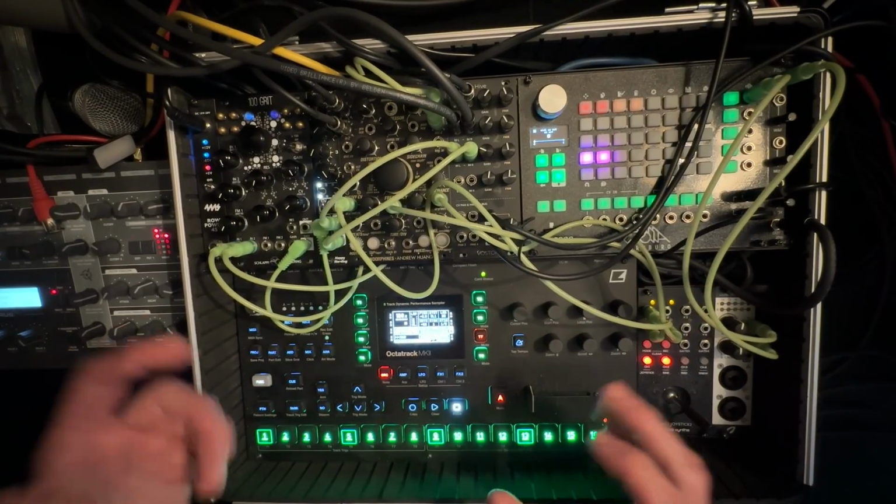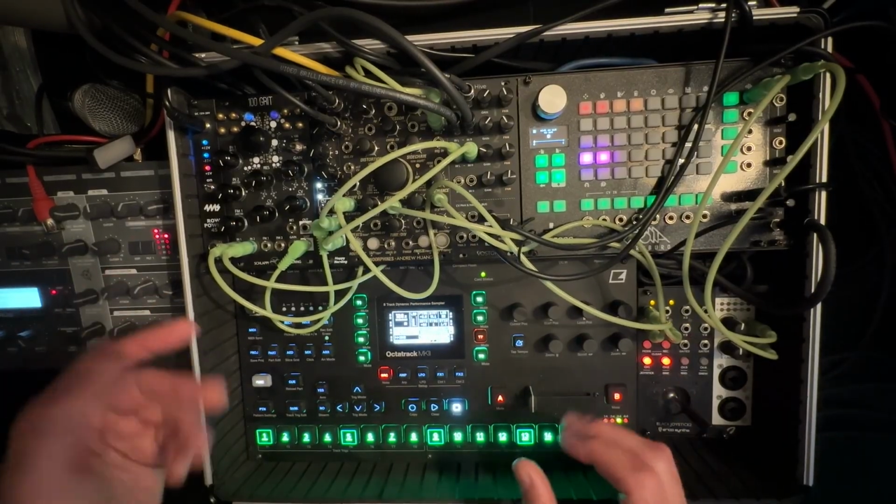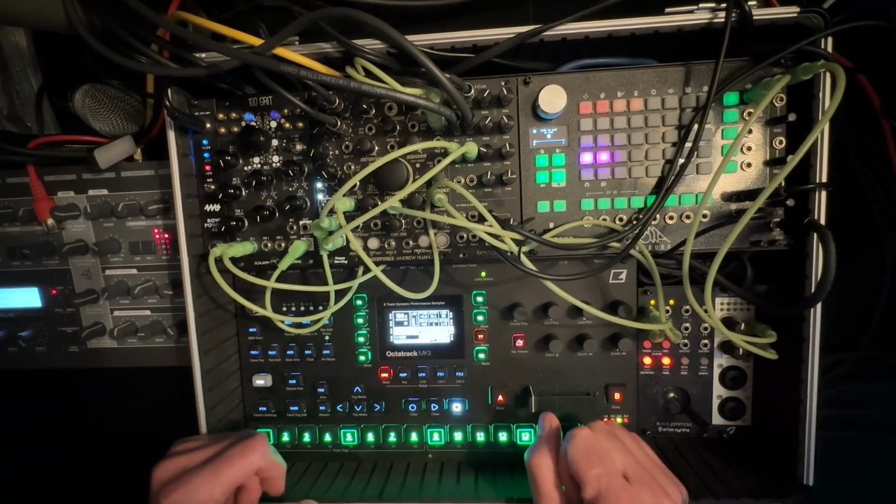But even after using this thing for years, it still surprises me in both its possibilities and its restrictions. But I find workarounds with a smaller setup. Yeah, so that's it.